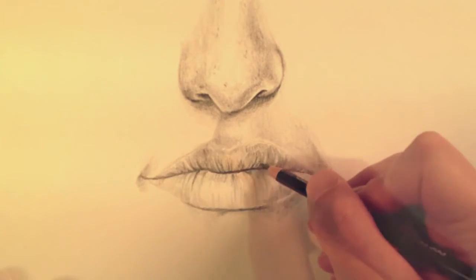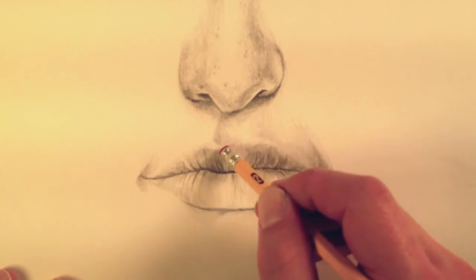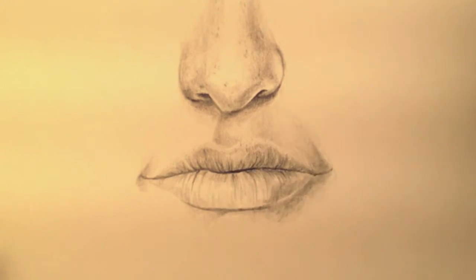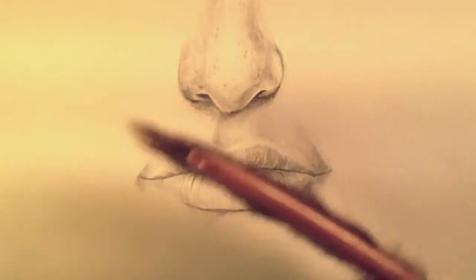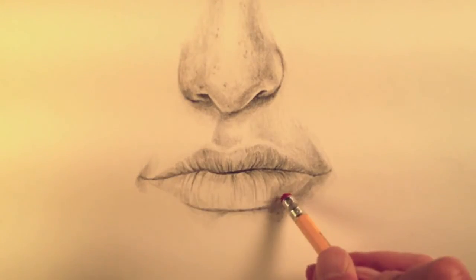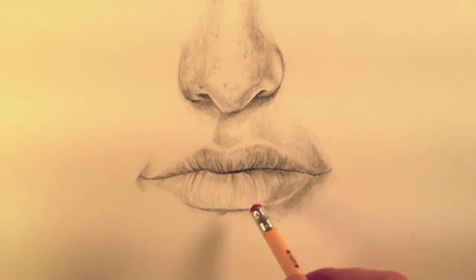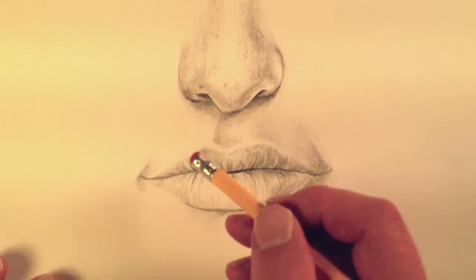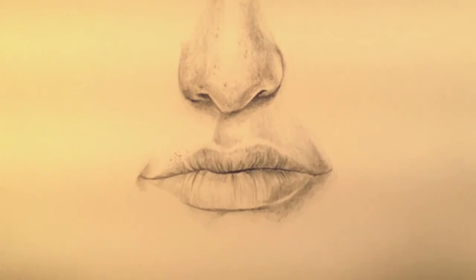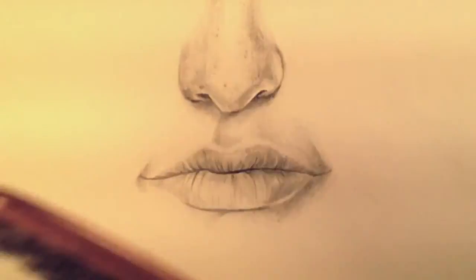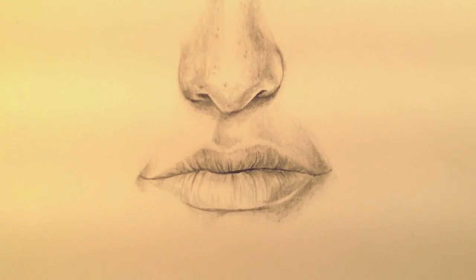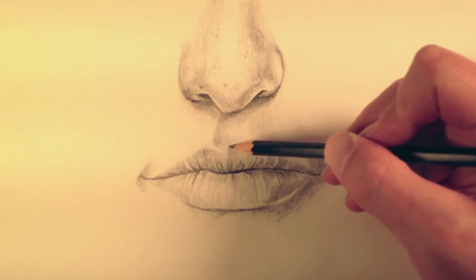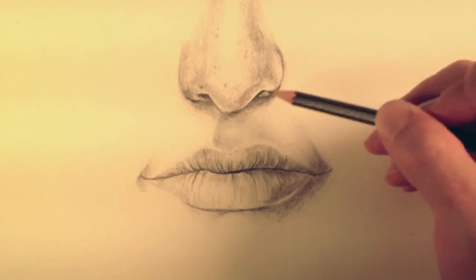Just beyond the outside portion of our lips, the value becomes lighter. We'll enhance this by erasing that area out around the outside portion of our lips. Now we can carefully go back and clean up the areas around the philtrum that were erased.